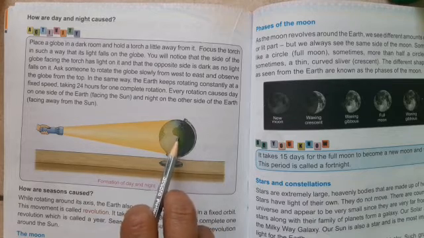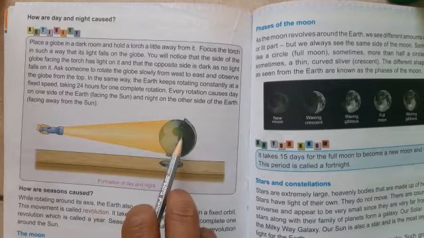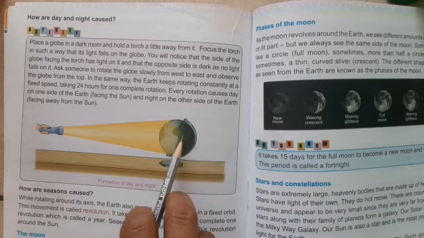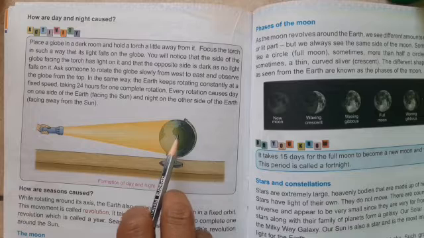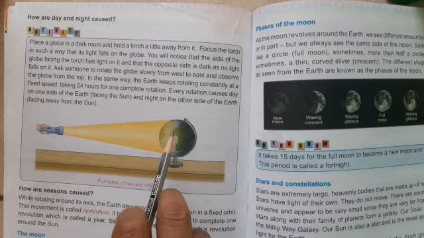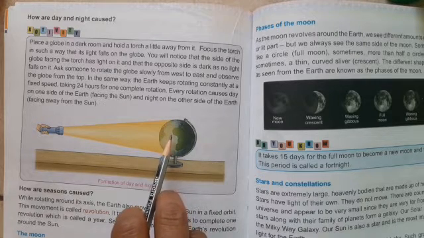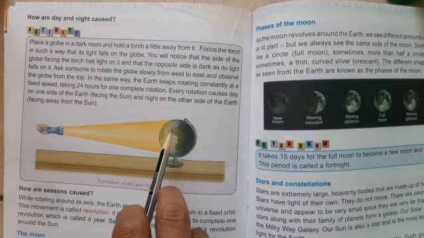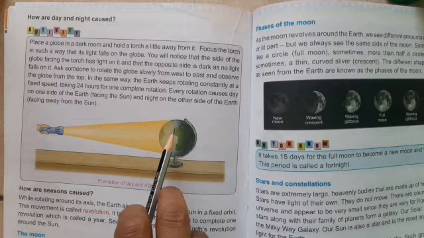Every rotation causes day on one side of the earth facing the sun and night on the other side of the earth facing away from the sun. This is how day and night are formed. Understood, kids? How are day and night formed?